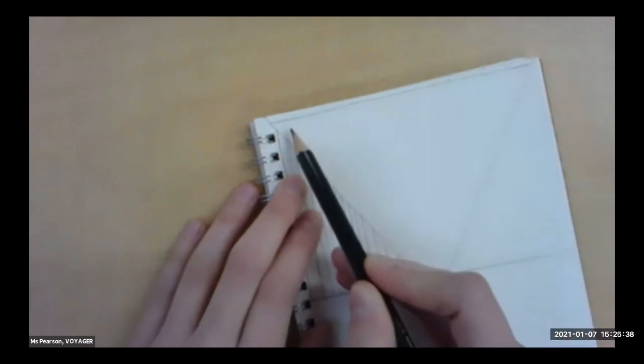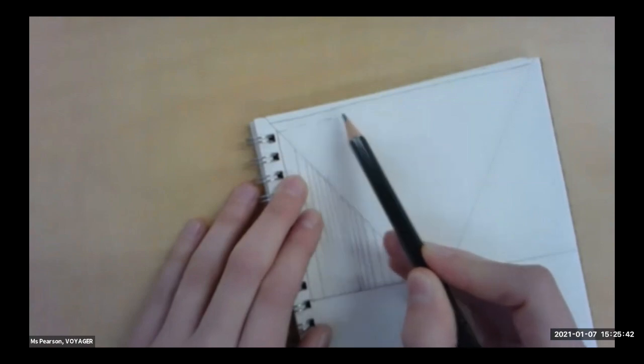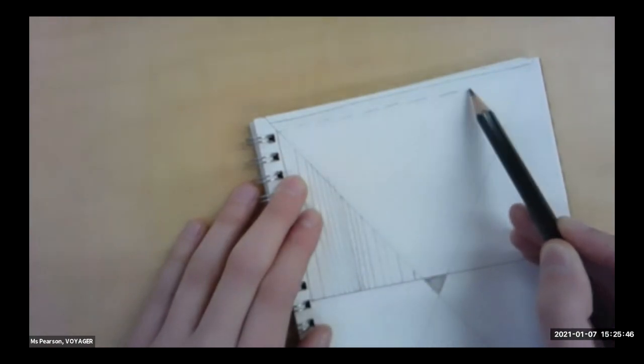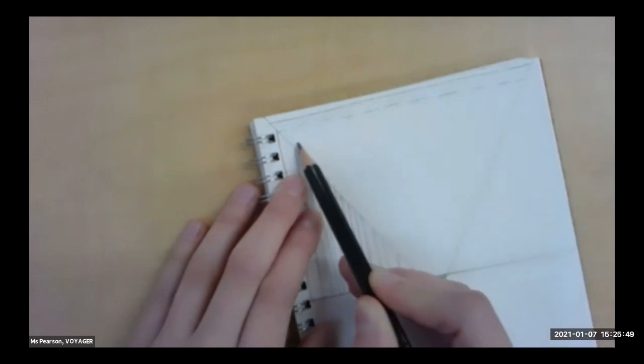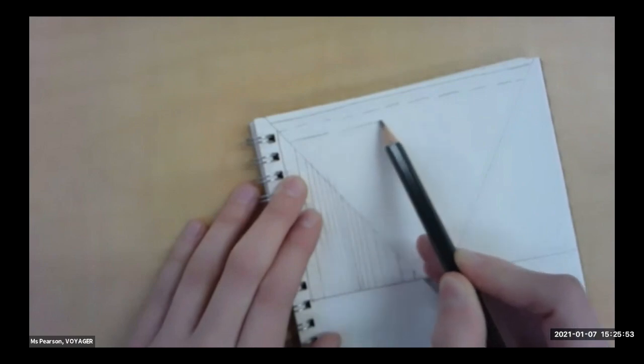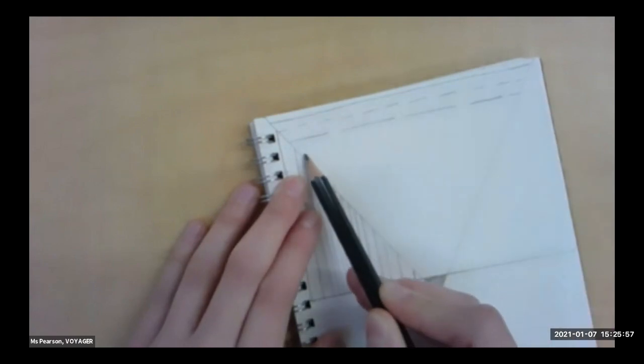Remember, horizontal goes from side to side. If you forgot any of these terms, you can always go back to your visual journaling notes. And if you took really good notes, you'll be able to go back and be like, oh yeah, now I know exactly what I'm supposed to do, right? That's how we're successful in art class.